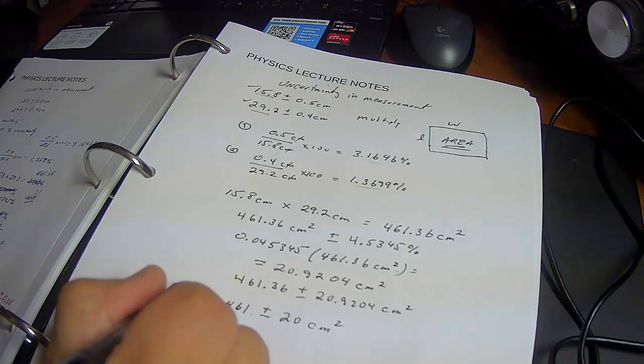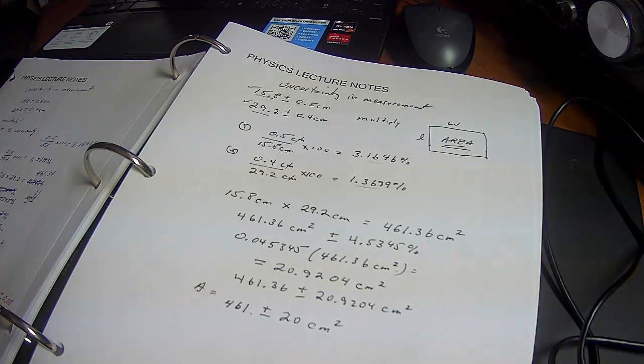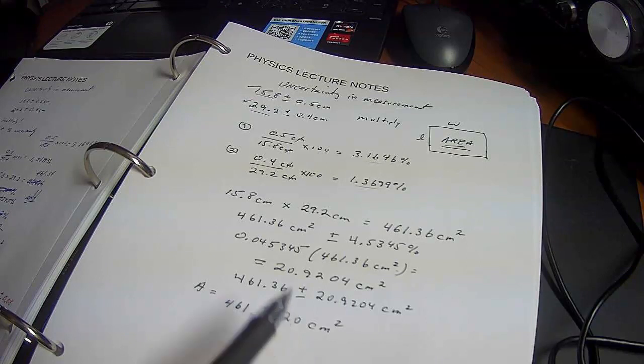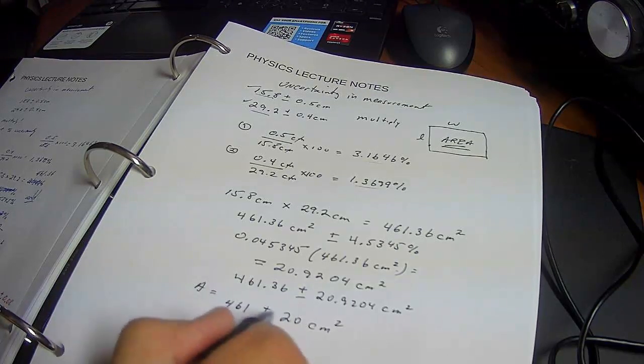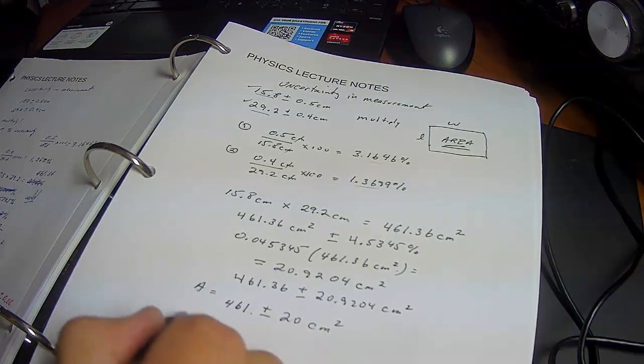So the measurement of our area, because of the uncertainty in measurements, could be 461 plus 20 square centimeters, which would be 481. So let's write it like this.